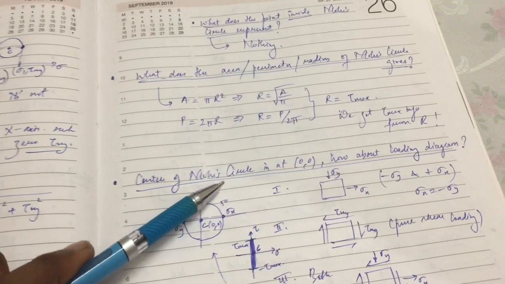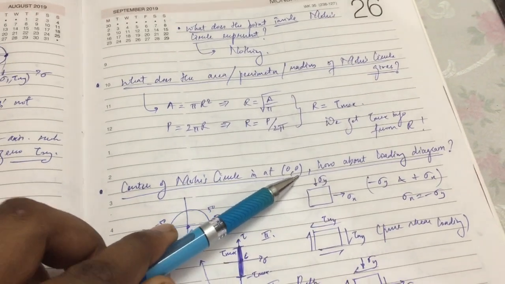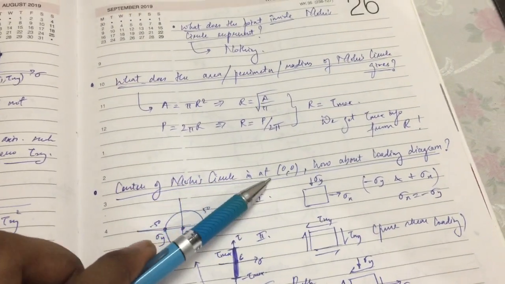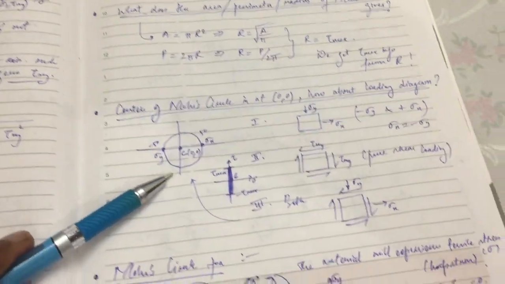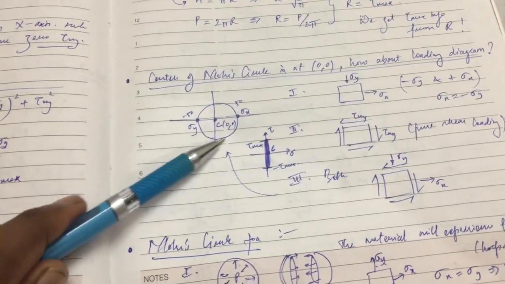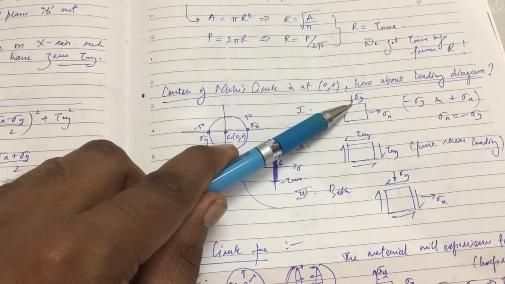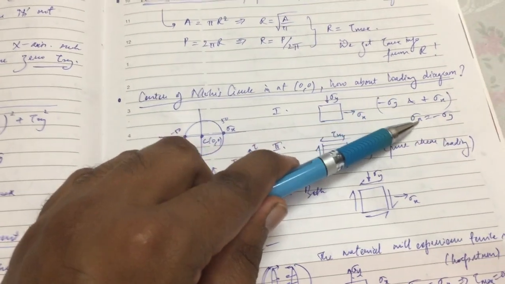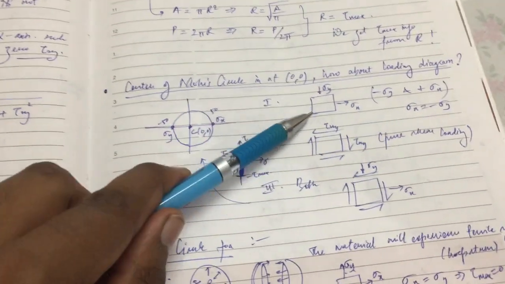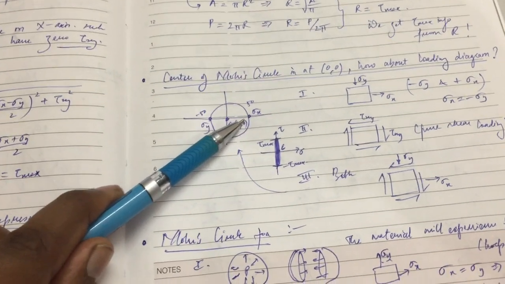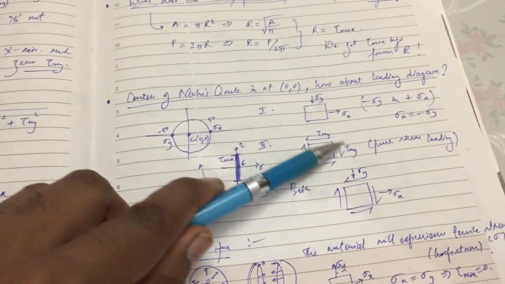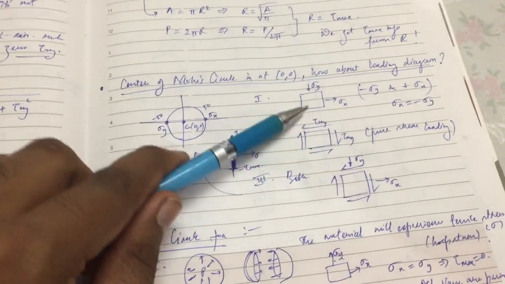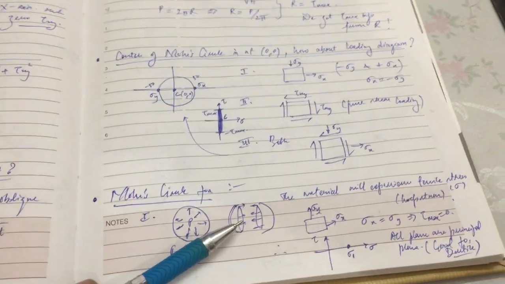Next, the center of the Mohr circle is always at the origin. What can you describe from the loading diagram if the Mohr circle center is at the origin? There can be three cases. One is if you have a Mohr circle like this, with a compressive stress and a tensile stress. In this case, sigma x is equal to minus sigma y. This is possible: we have positive sigma x and negative sigma y. The other is the pure shear stress case, and for that we have the center here, and we have both the combinations here. So we can have such a condition.